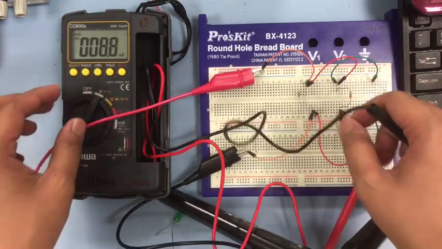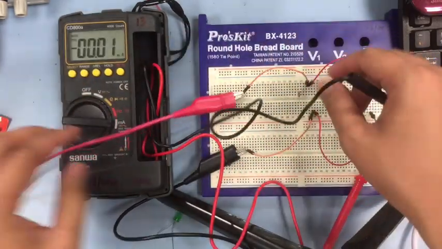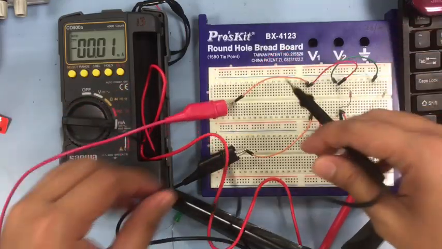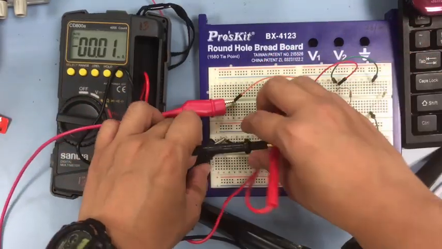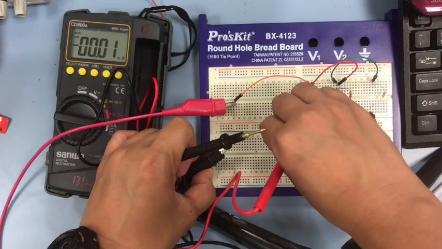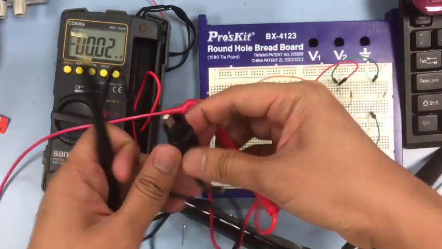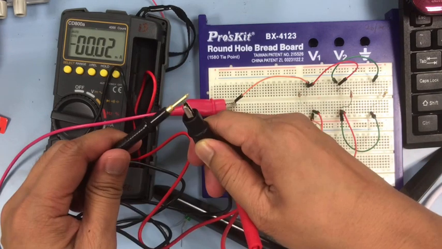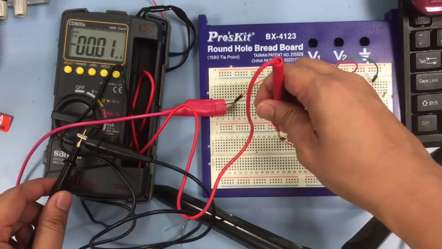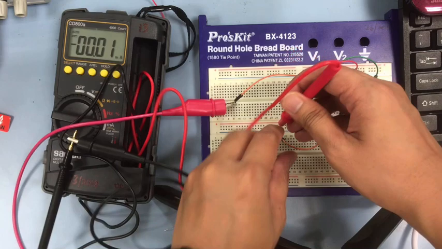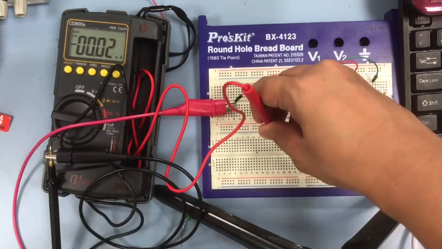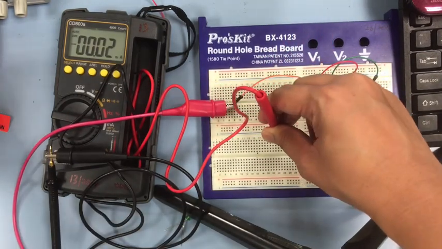So turn off, change the range to ammeter. Break the connection. So this one is the negative terminal. So this is the positive terminal. Okay, turn on.